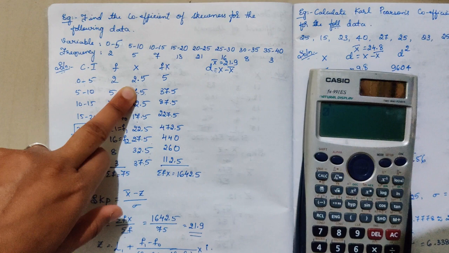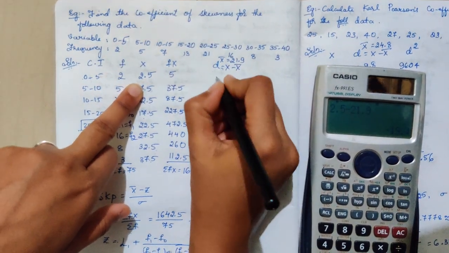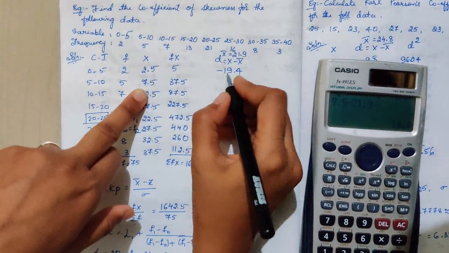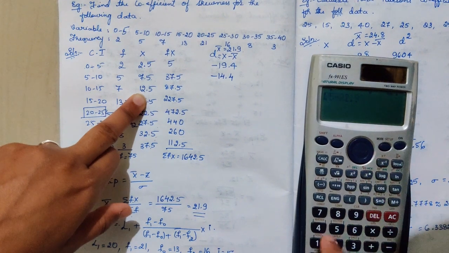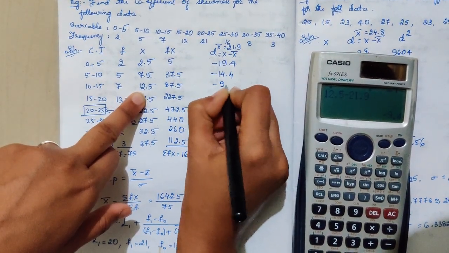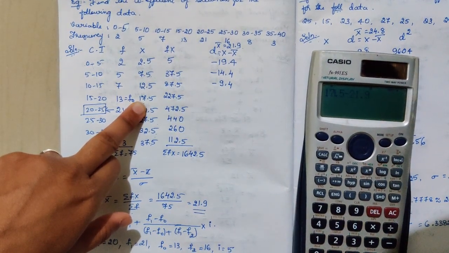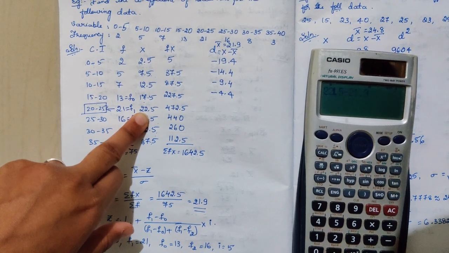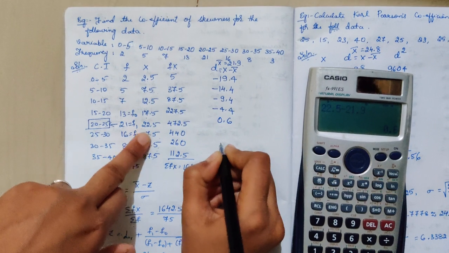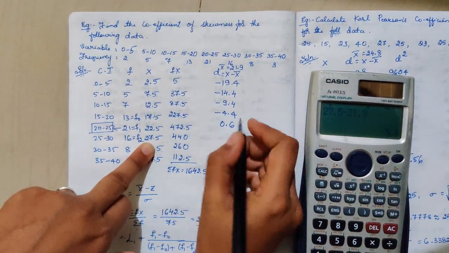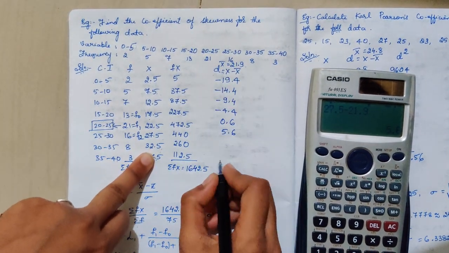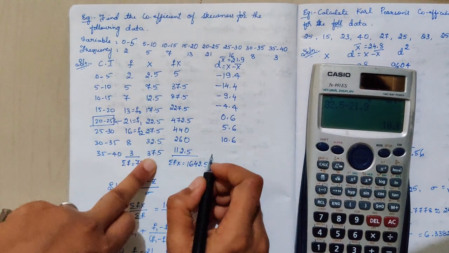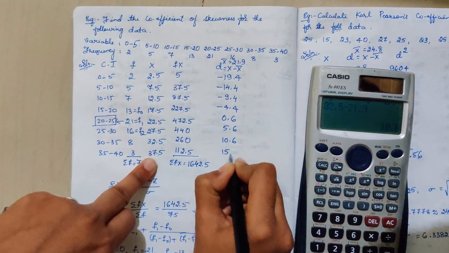That is 2.5 minus 21.9, which is minus 19.4. 7.5 minus 21.9 is minus 14.4. 12.5 minus 21.9 is minus 9.4. 17.5 minus 21.9 is minus 4.4. 22.5 minus 21.9 is 0.6. 27.5 minus 21.9 is 5.6. 32.5 minus 21.9 is 10.6. So 37.5 minus 21.9 is 15.6.